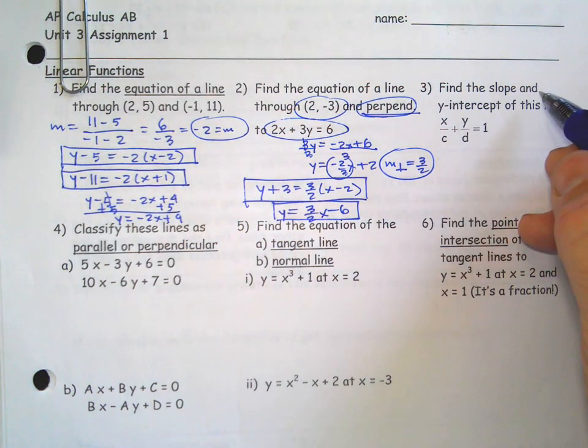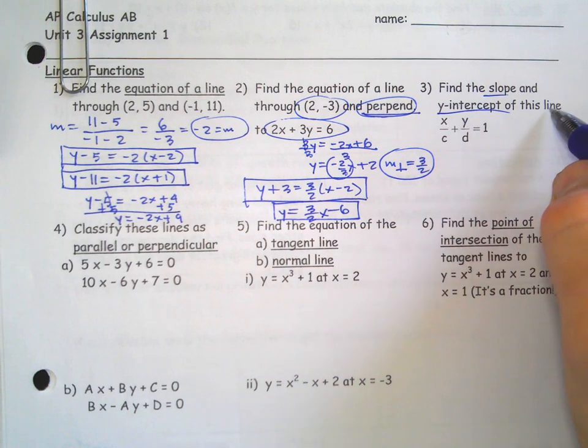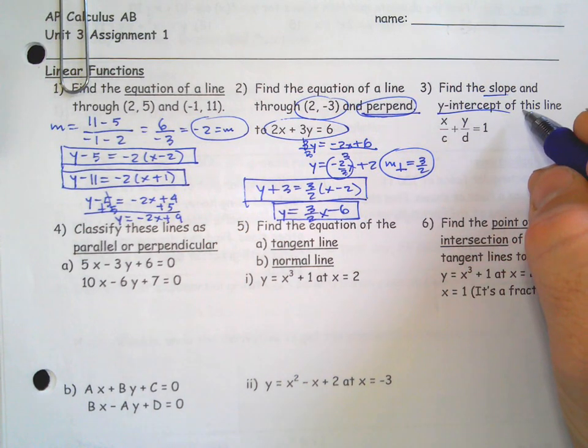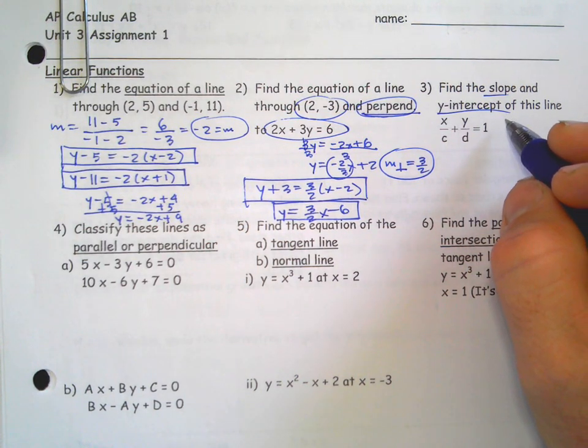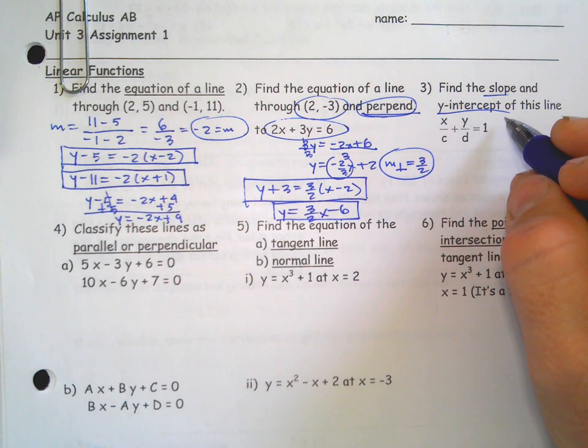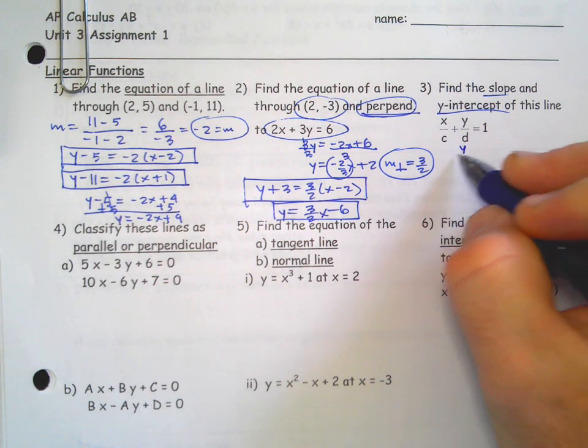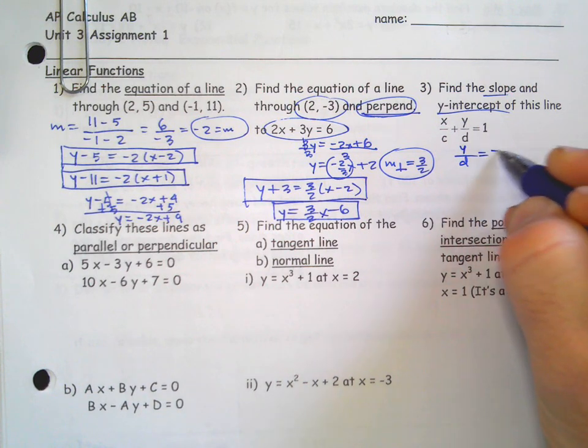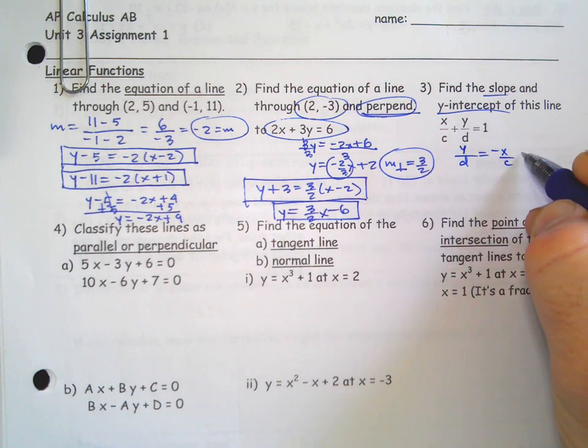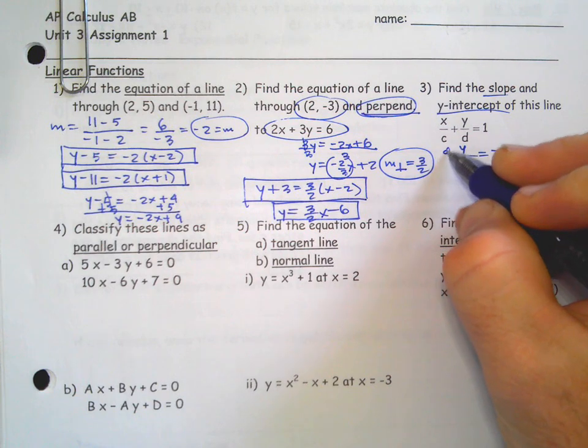Find the slope and y-intercept of this line. I think the easiest way is to go ahead and change this to slope-intercept form. So y over d equals negative x over c plus 1. Multiply both sides by d.